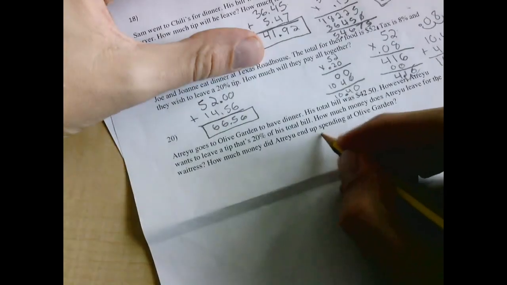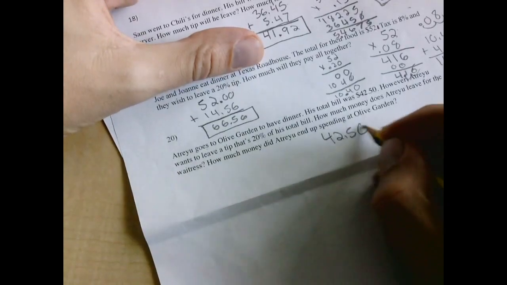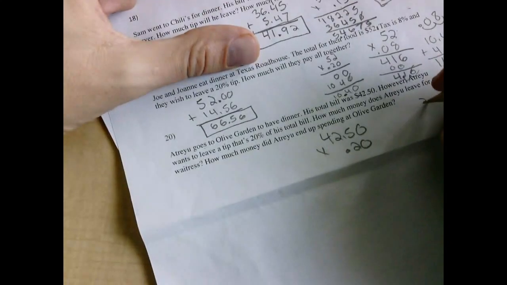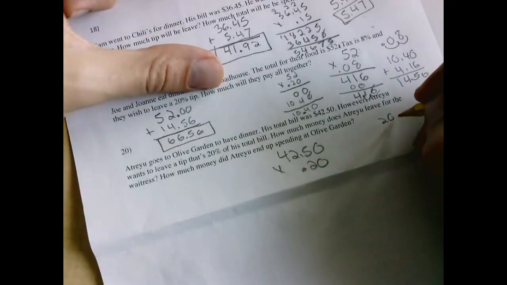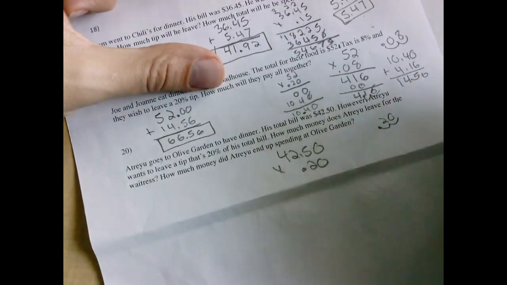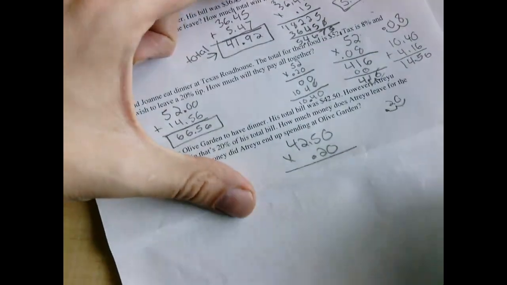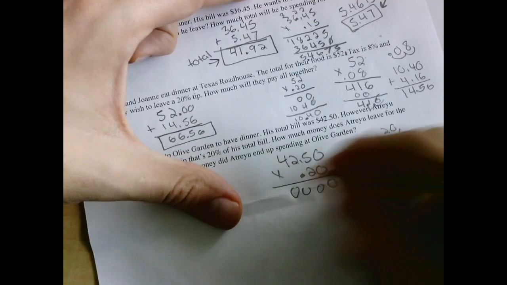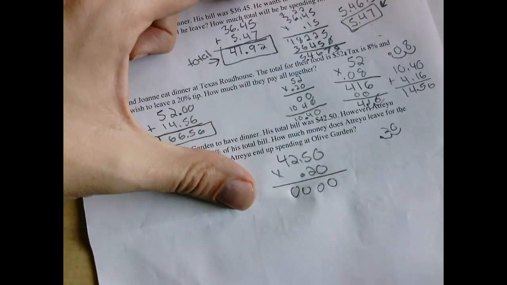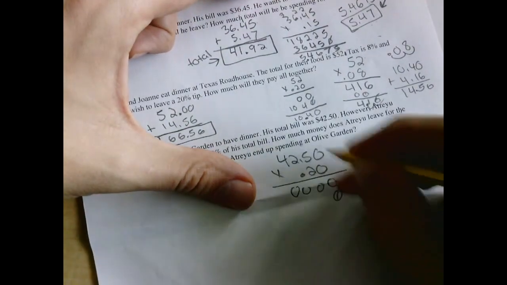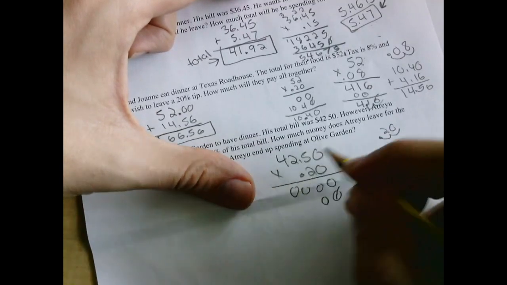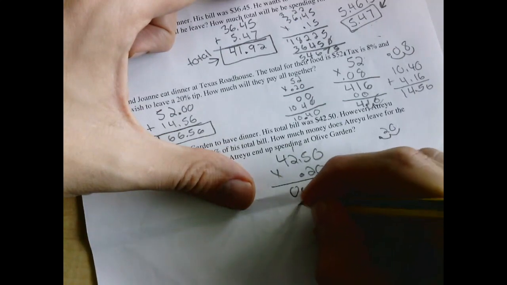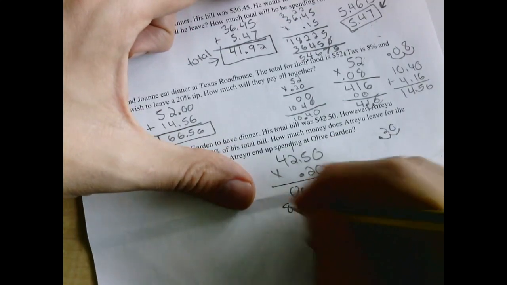So we can do 42.50 times 0.20. Remember, I got 0.20 by moving my decimal over 2 places from the right. So now I'll multiply 4250 times 0.20, to get a bunch of zeros there. Now add a place value, 0 again. 5 times 2 is 10. Carry the 1. 2 times 2 is 4 plus 1 is 5. 4 times 2 is 8.